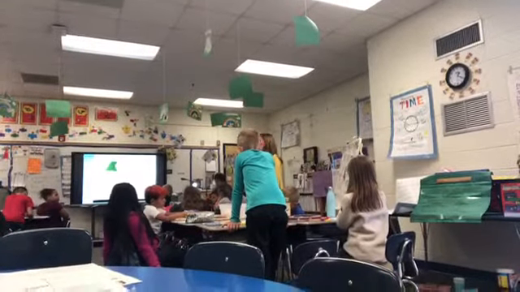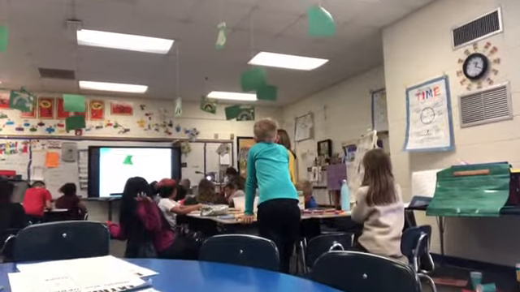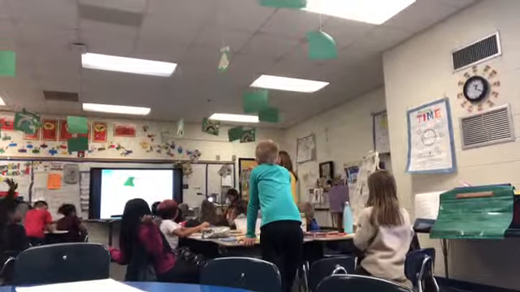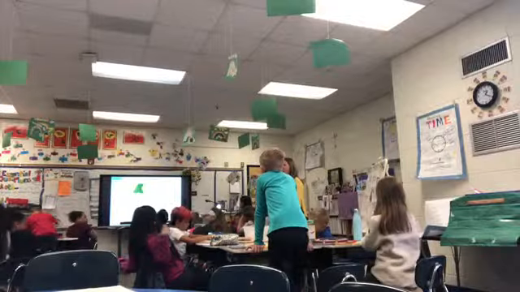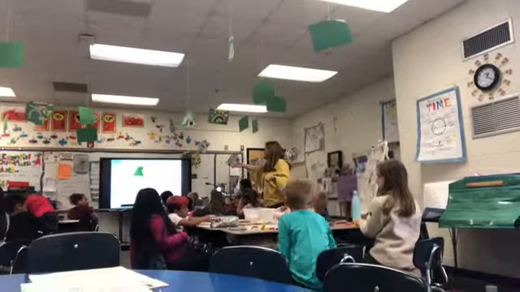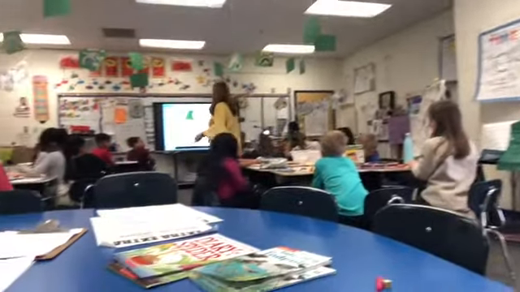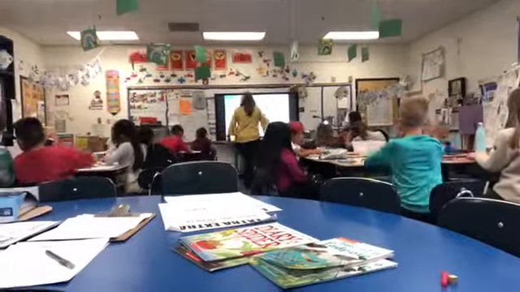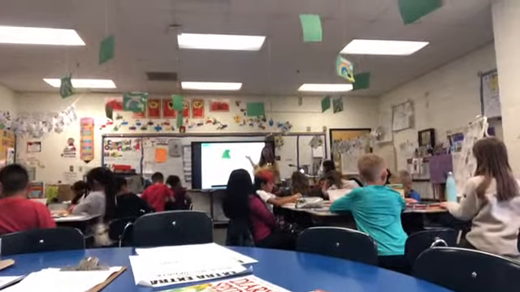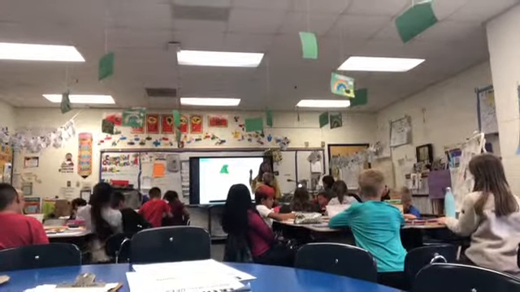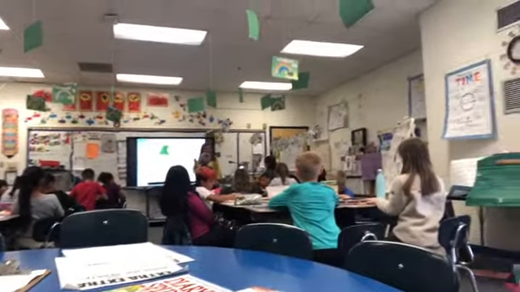How many more do I need to complete the figure if I keep using triangles? 7. 2, 3, 4, 5, 6, 7. Okay, so how many total triangles would that be? Yes. 12, because 7 plus 5 equals 12. That would be 12 blocks. Is that the fewest amount I could find?